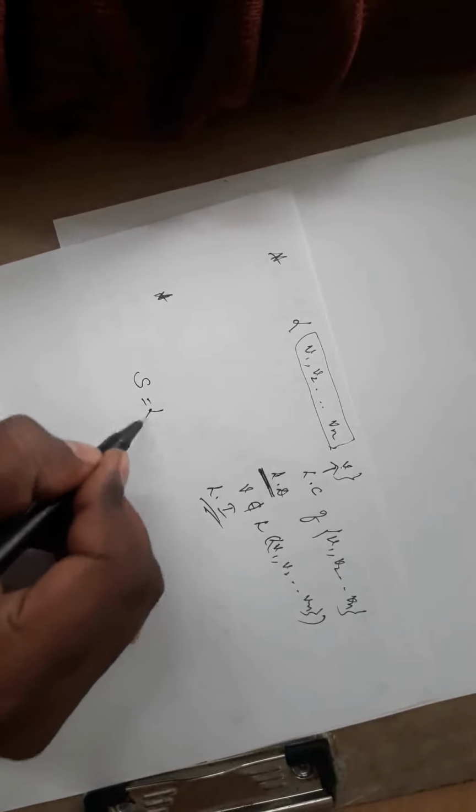If V does not belong to the linear combination of V1, V2, ..., Vn, then what is the situation? Then it is linearly independent. Idea is clear? That is, if I consider S to be {V1, V2, ..., Vn}, and if V does not belong to L of S, then the set {V1, ..., Vn, V} is linearly independent. That's what I stressed here.